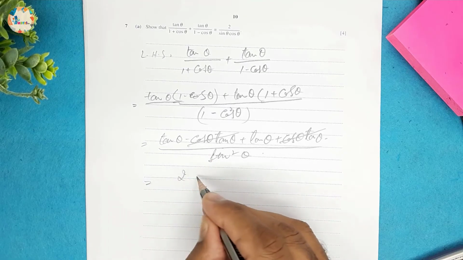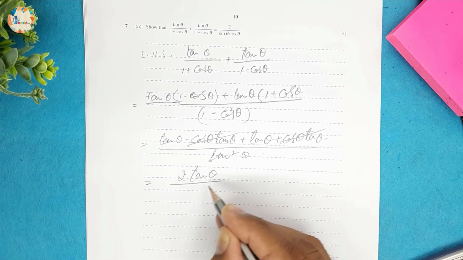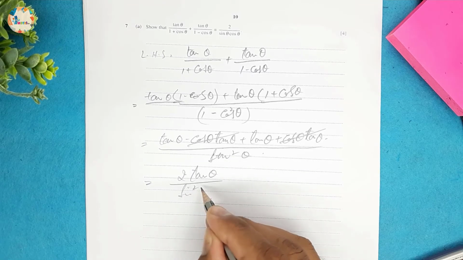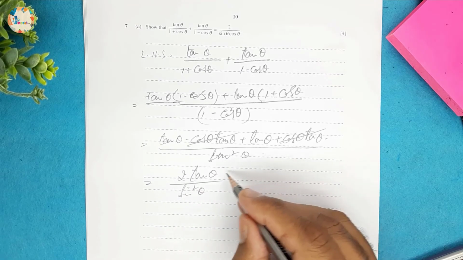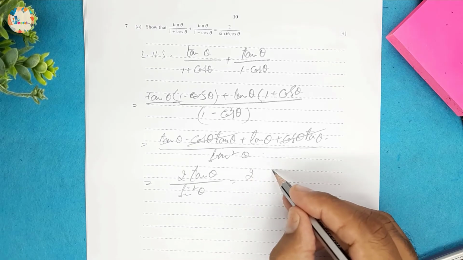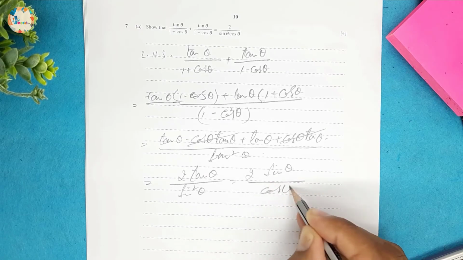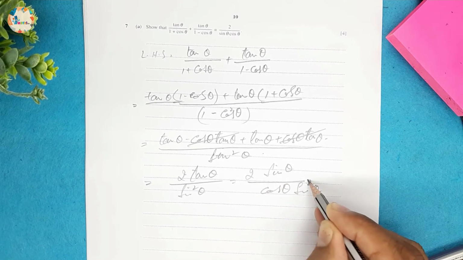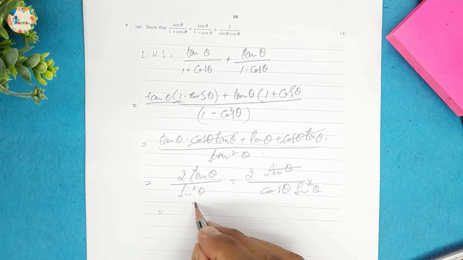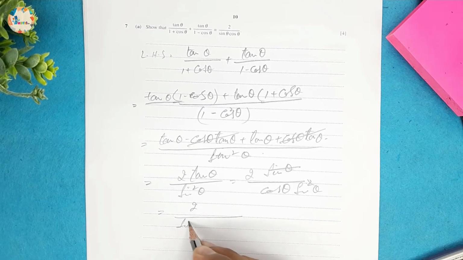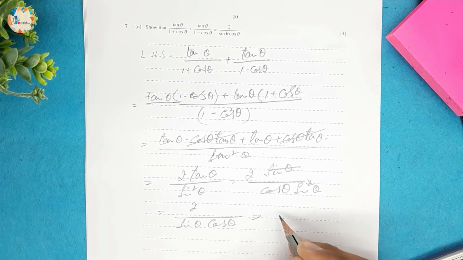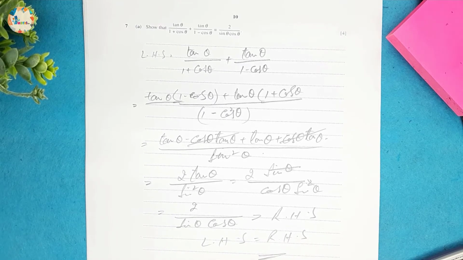So this will be 2 tan theta over sine square theta, which is equal to 2, and this will be sine theta. Tan theta we can write as sine theta over cos theta, and sine square theta. This sine will be cancelled with this, and the remaining will be 2 over sine theta cos theta, and this is equal to the right hand side. So we can write left hand side is equal to right hand side. So this is basically done.